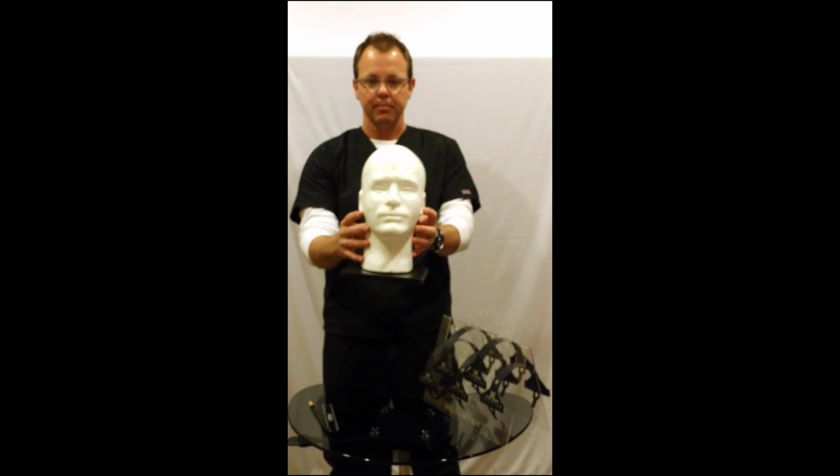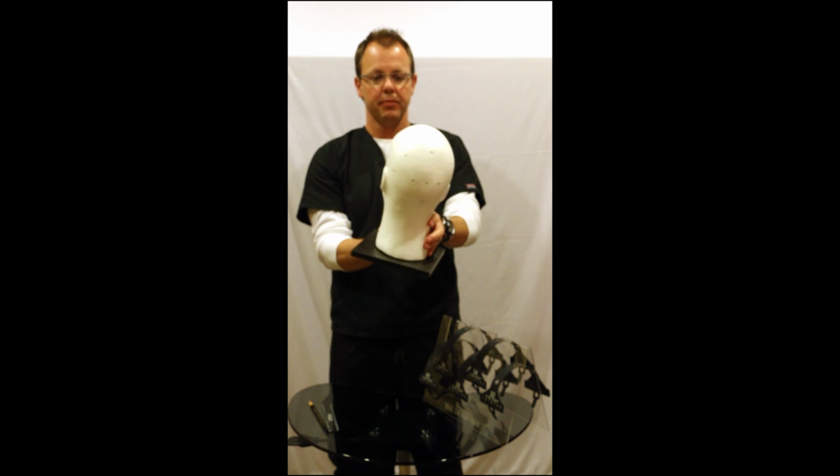And just like that, we have measured a full EEG.